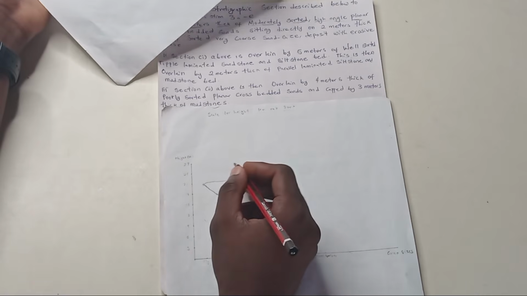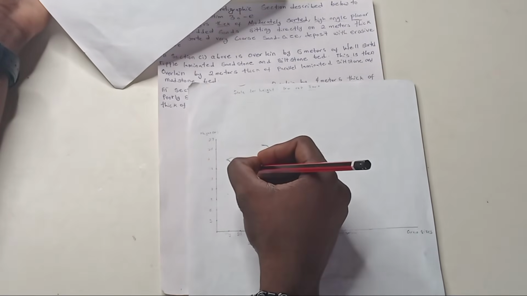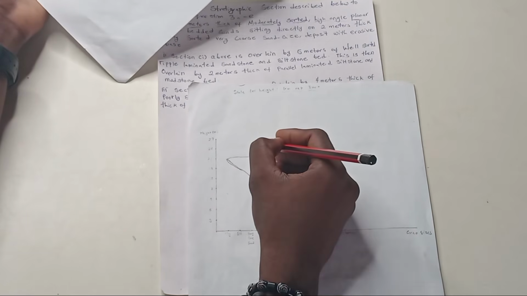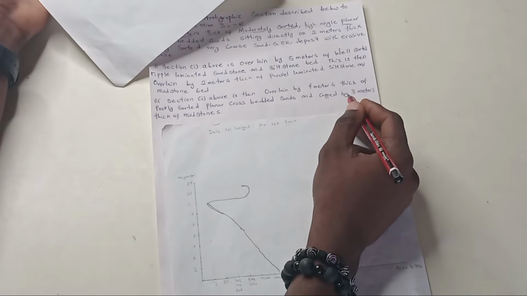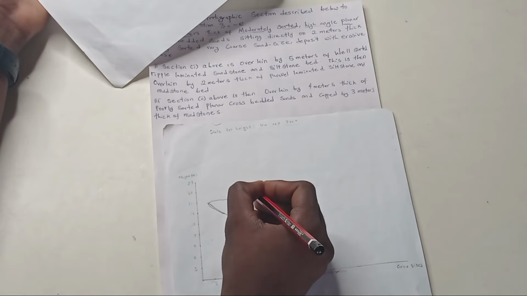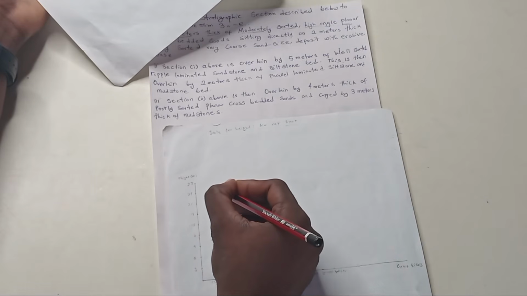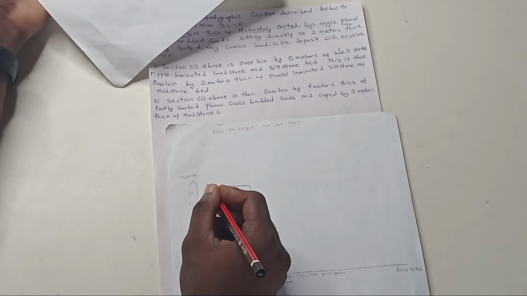Exactly at 24. Okay? So now we are there, right? Just make it curve stylishly. So when we are here, next, after that, you now say it is capped by 3 meters thick of what? Mudstone. So it keeps reducing until you reach mudstone. Here is 27, but the height of all the thickness of our doing is 26.